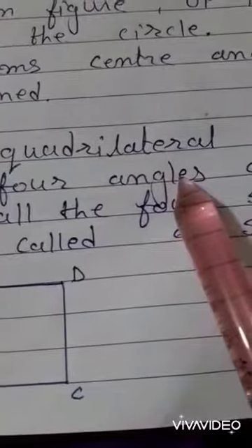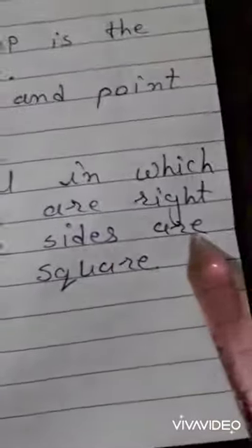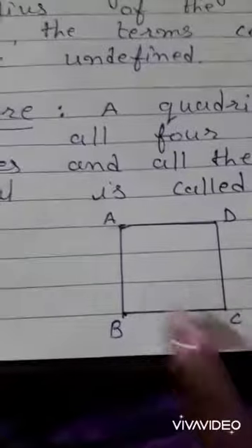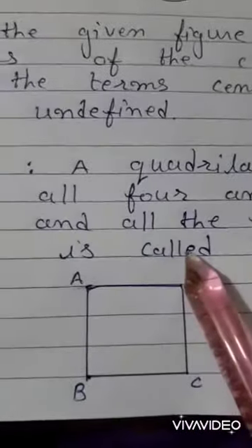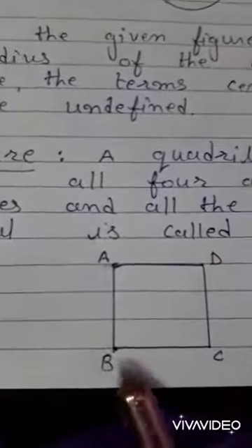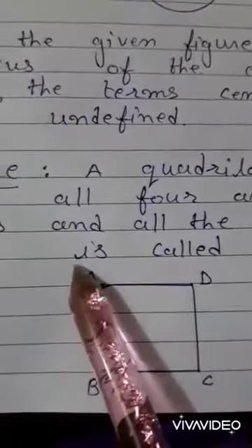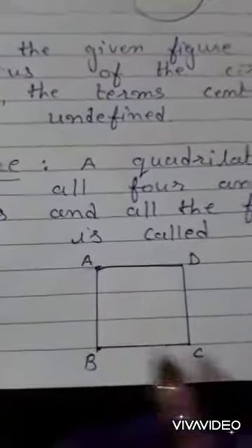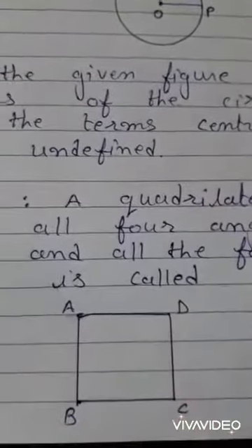Now fifth is square. A quadrilateral in which all four angles are right angles and all four sides are equal is called a square. If you see here, ABCD is a square. AB is equal to BC is equal to CD is equal to AD, and angle A is equal to angle B is equal to angle C is equal to angle D is equal to 90 degrees.